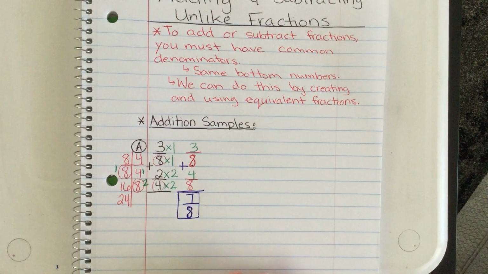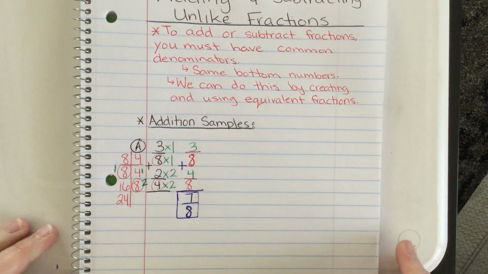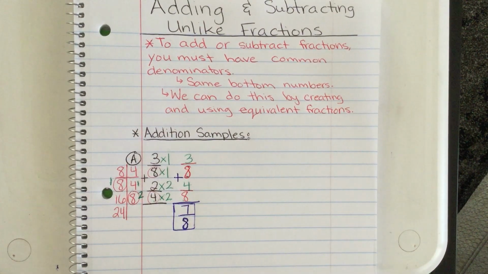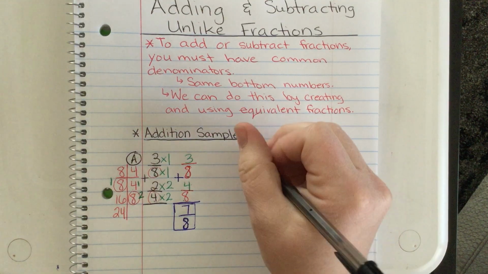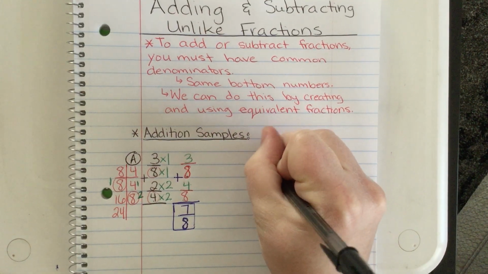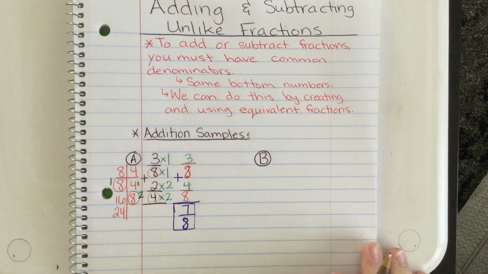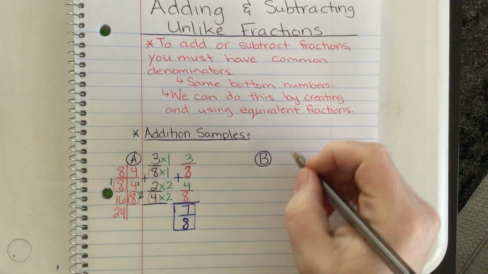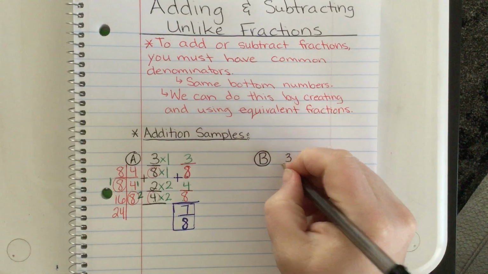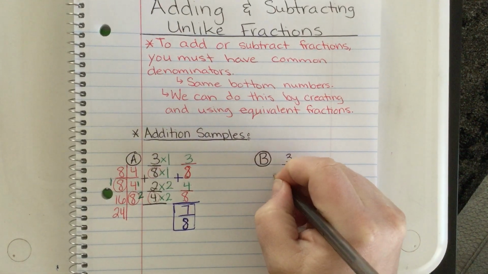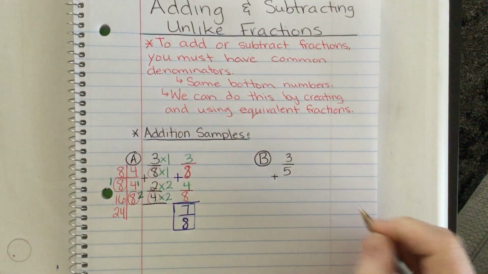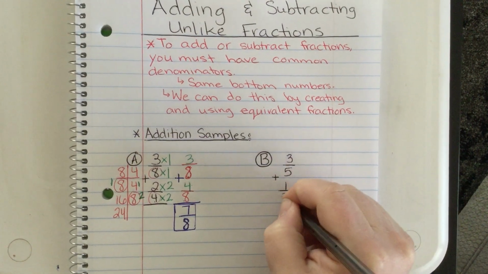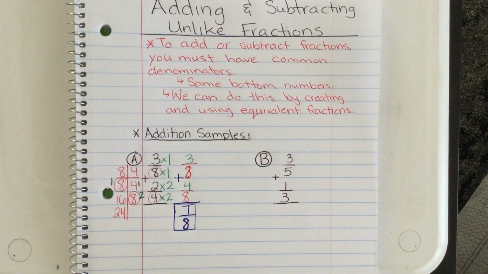Let's try another example. We'll jump over here and we'll do example B. Okay. Let's try 3/5 plus 1/3. And if you want to stop and pause and try and solve it and then click play and see if you get the same answer as me, that works as well.